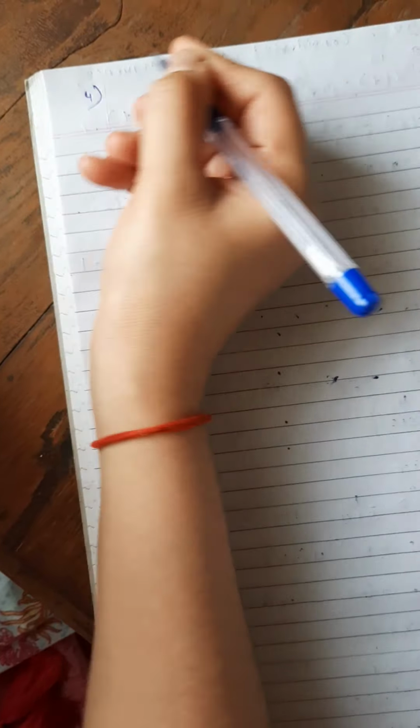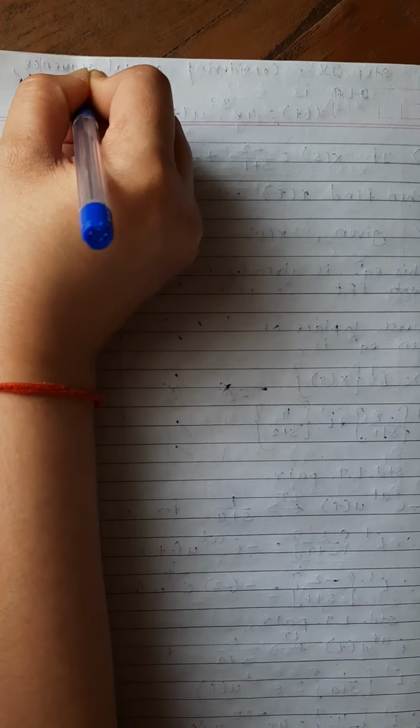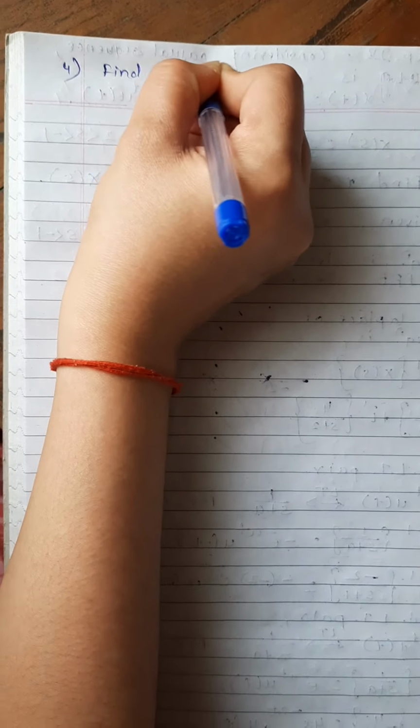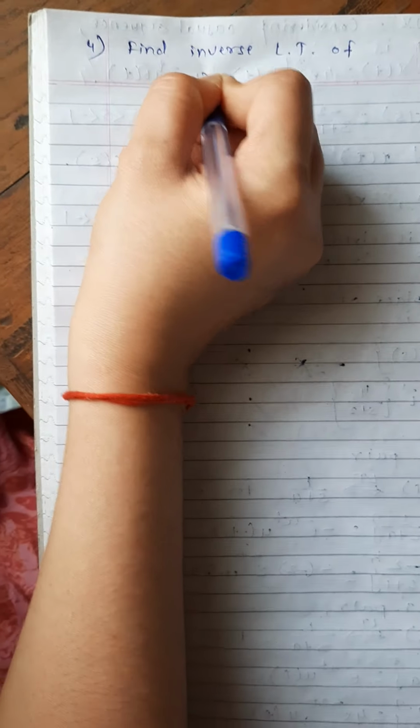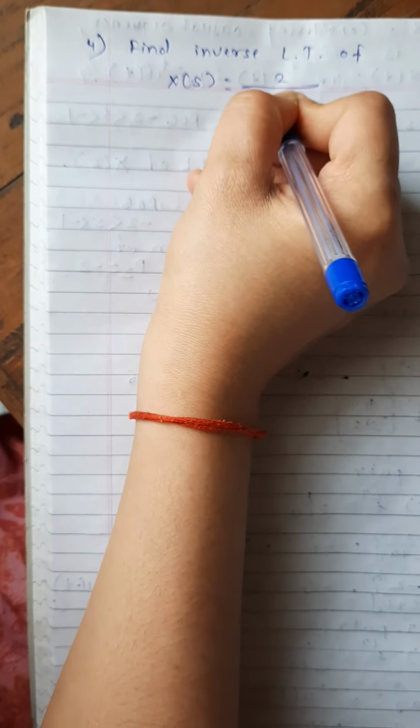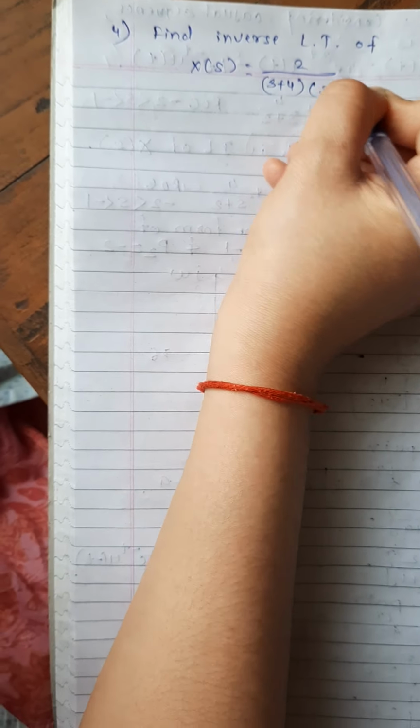Now, next problem. Find the inverse Laplace transform of x of s is equal to 2 by (s plus 4)(s minus 1).